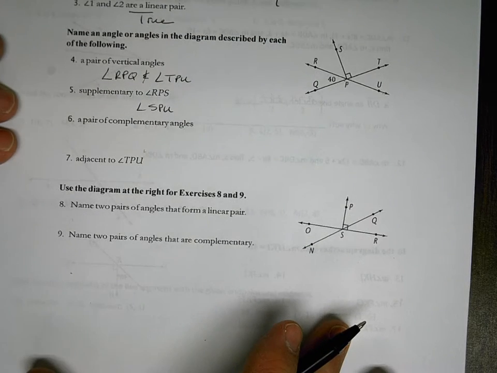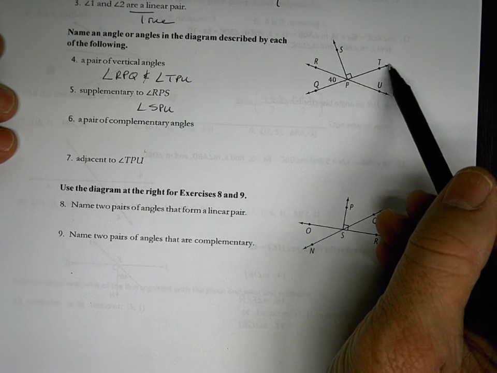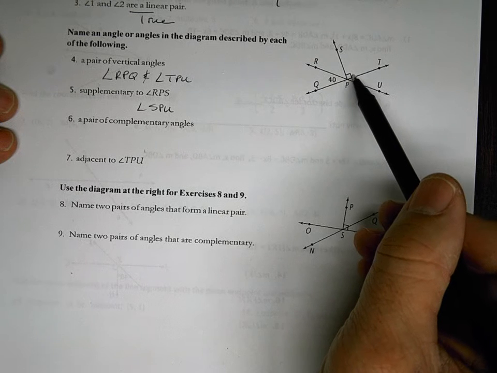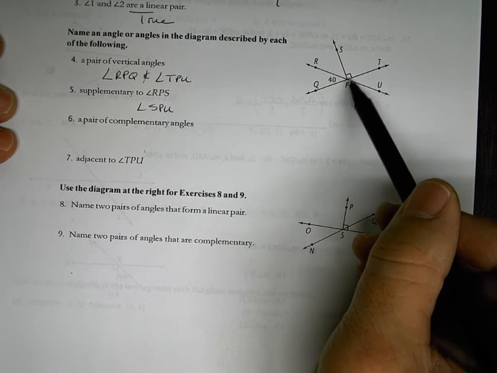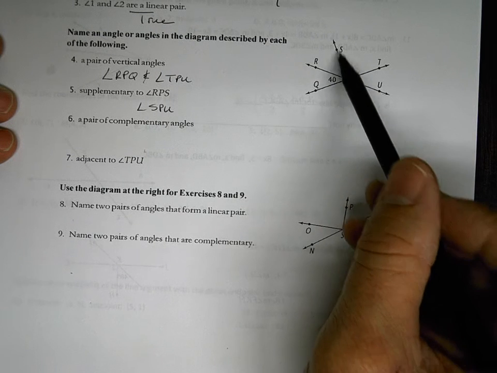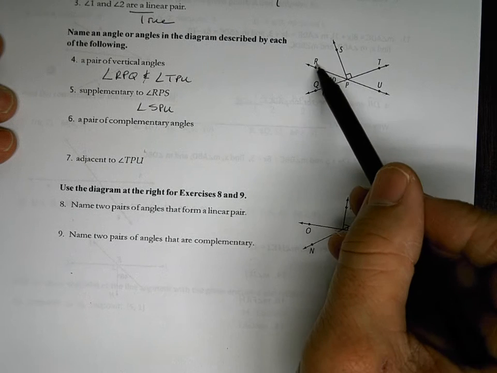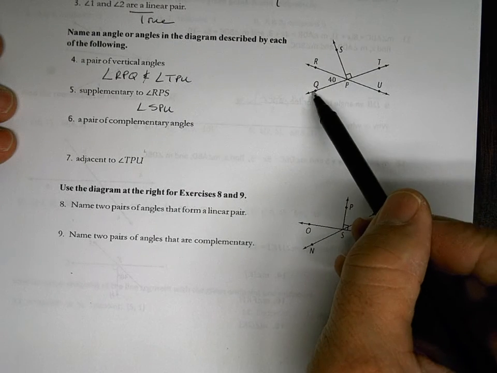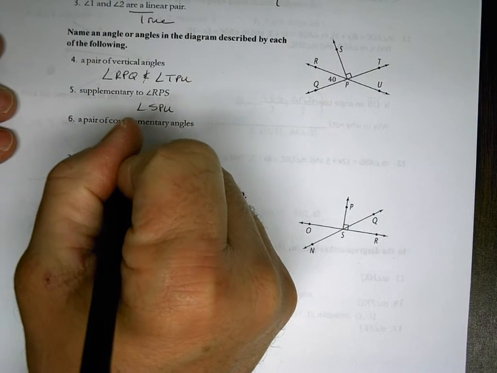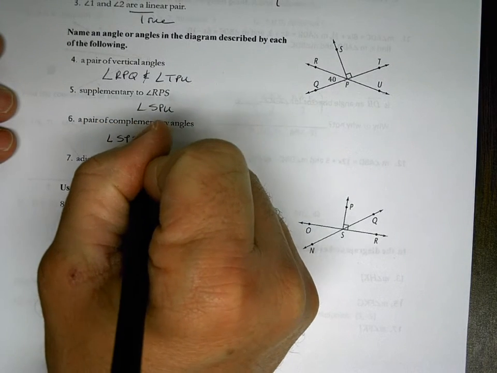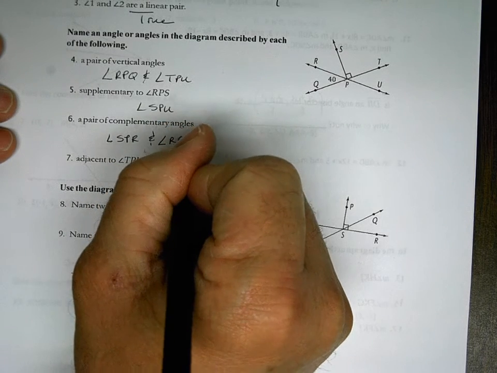Okay, number 6, a pair of complementary angles. Well, we know that angle TPS is a right angle because that little square tells us so, which would mean SPQ is also a right angle. So that must mean that angle SPR and angle RPQ are complementary. So it would be angle SPR and angle RPQ.